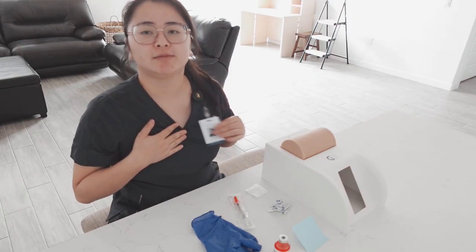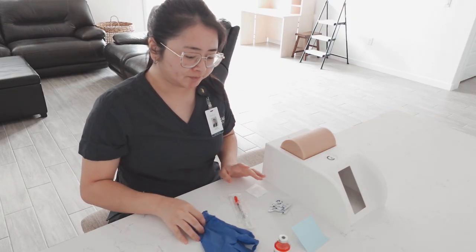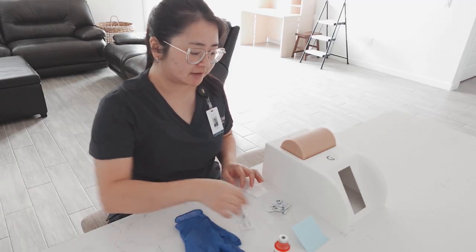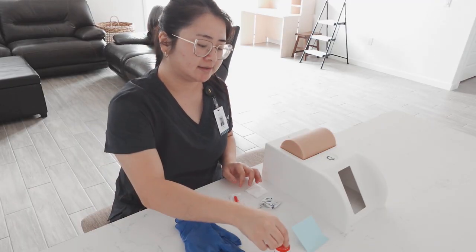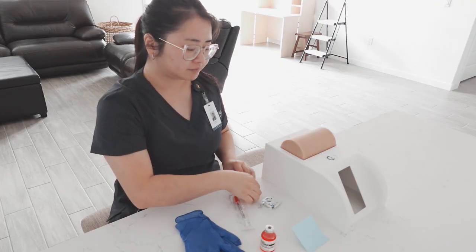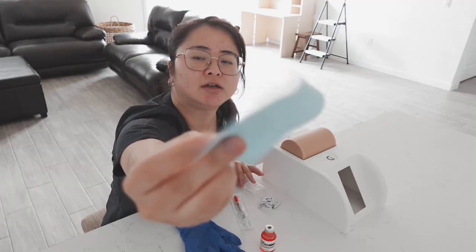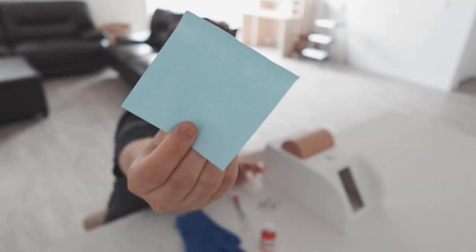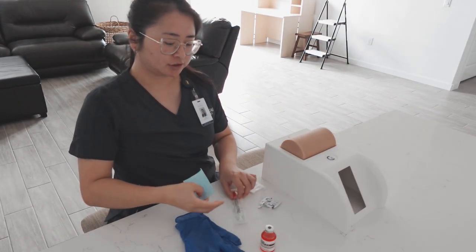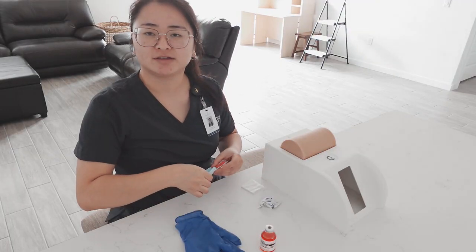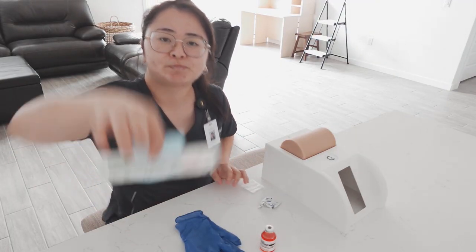I'm wearing my uniform, I have my badge, I have all my supplies. My supplies consist of a pair of clean gloves, 2 alcohol pads, my vial, gauze. I have this post-it note. There's nothing on it, that's just all I'm showing you. It's just a regular blank post-it note. It's just to show my supplies, so my camera will focus on my supplies when I show it to you.